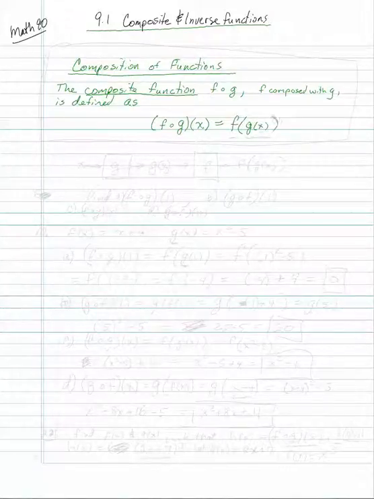So basically, if you recall, g of x is a y value for the function g given x. So you're going to plug x into g, get a y value, then take that answer and plug it into f. So you take x, plug it into g, get a function value, and then take that value and plug it into f.